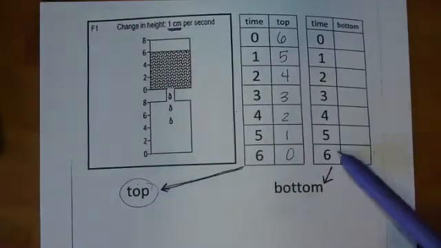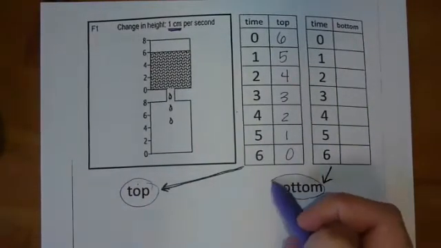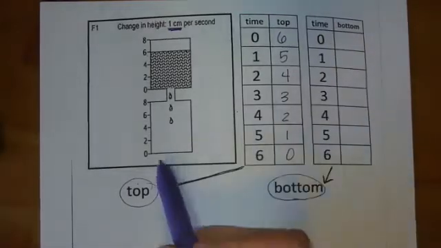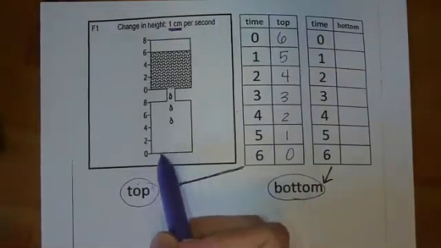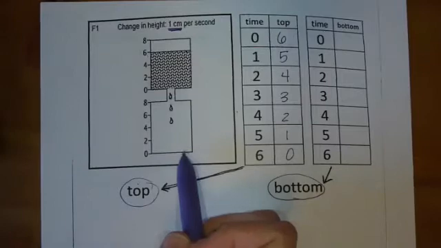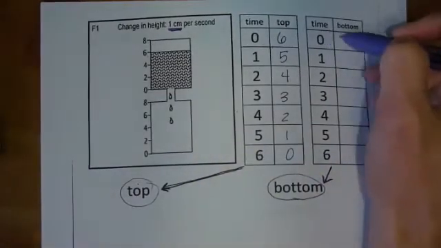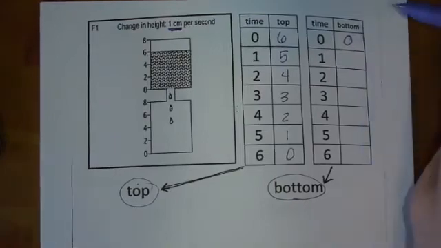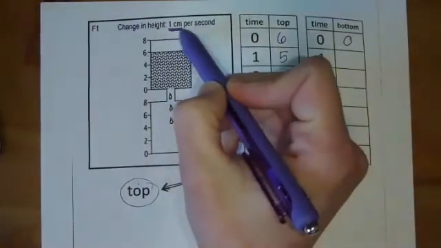Now this table over here goes for the bottom tank. All right, so on the bottom tank, at the beginning of the story, is there any water here? No, there's not. No water. So at time 0, there's 0 water. So you're going to write a 0 right there. Now, again, the change per second is 1 centimeter.